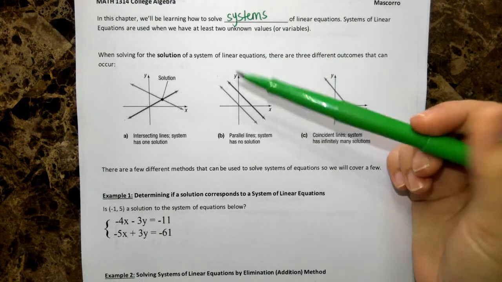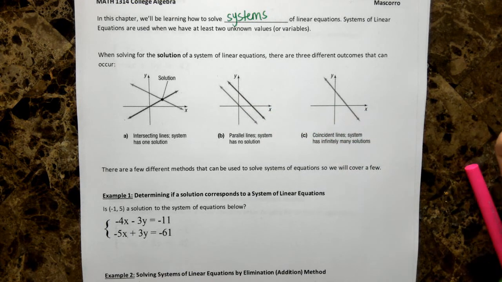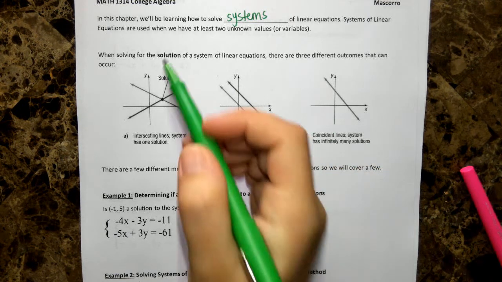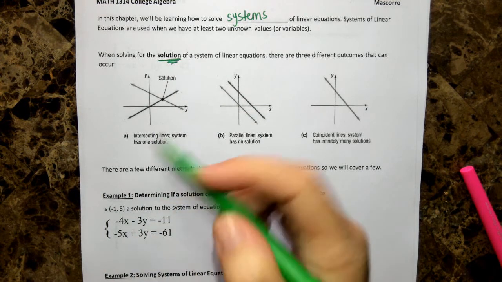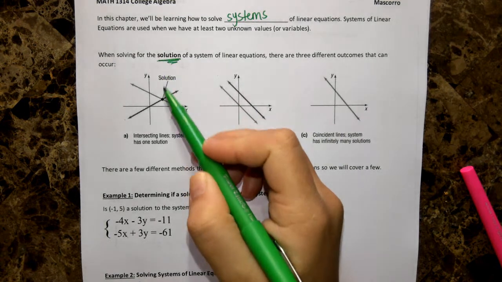Okay, but before we start that, there's going to be three different types of scenarios that can occur when you're solving for the solution to a system of linear equations. Now, the solution, you can think of it in different ways. The solution to a system of linear equations, you can think of as the point of intersection.